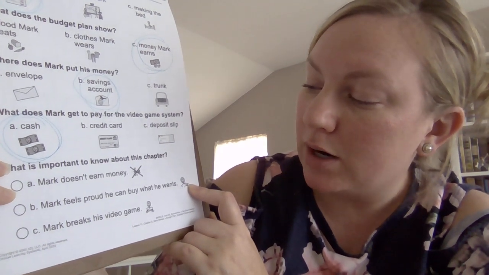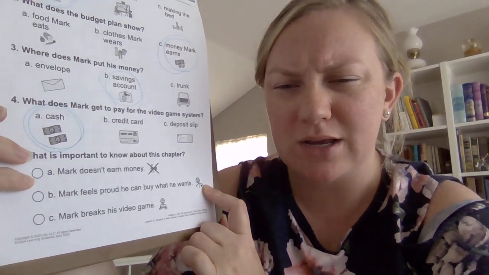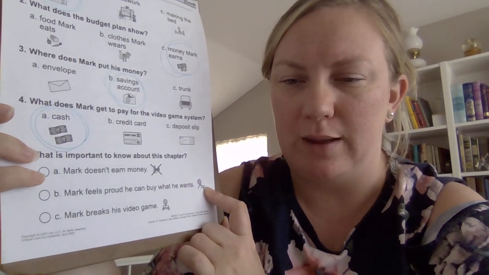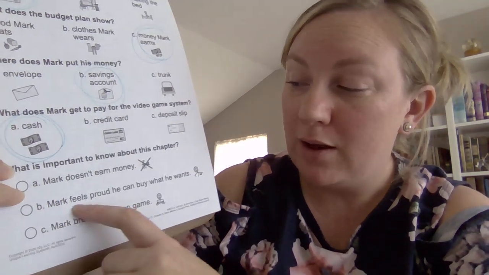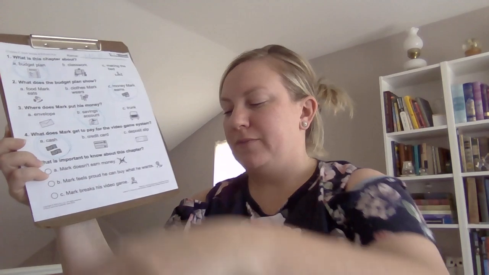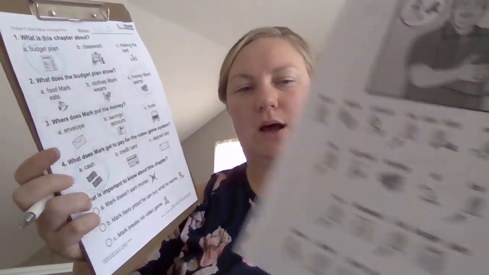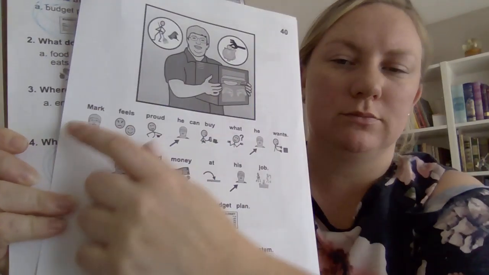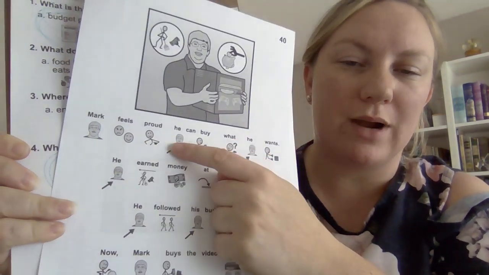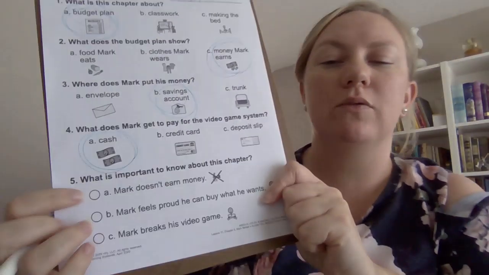Or C, Mark breaks his video game. Oh no, that'd be so sad. I don't remember talking about breaking his video game. I think the answer is B. Mark feels proud he can buy what he wants. And if you need to confirm that, it is on page 40, the top line. Mark feels proud that he can get what he wants.